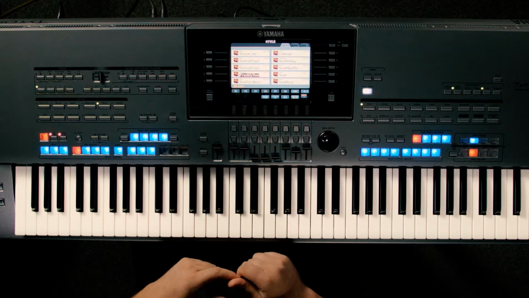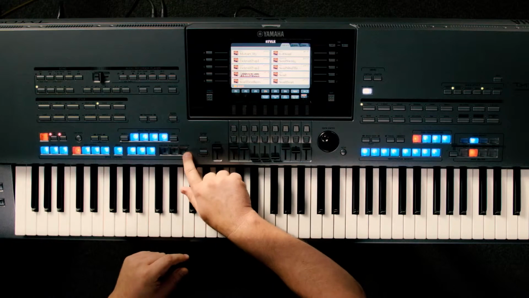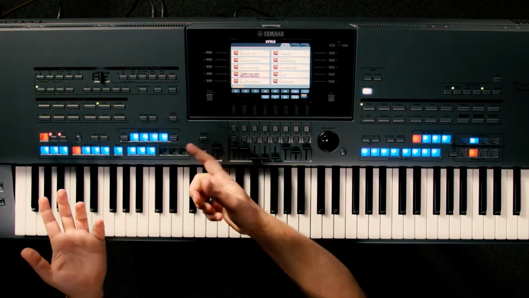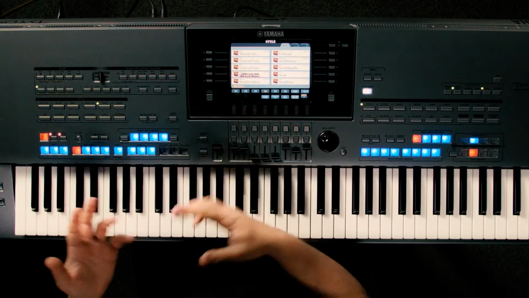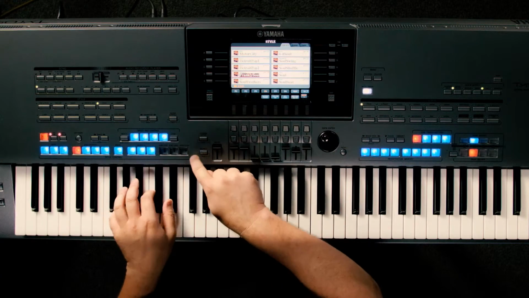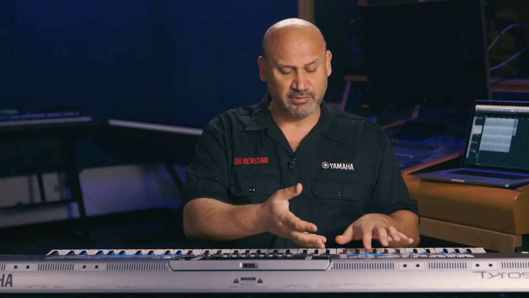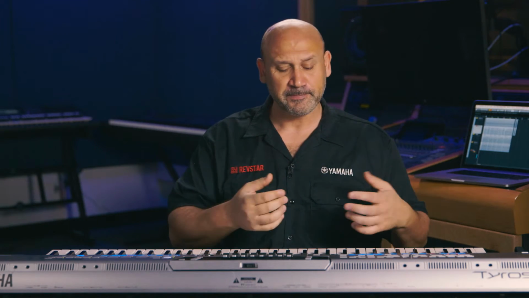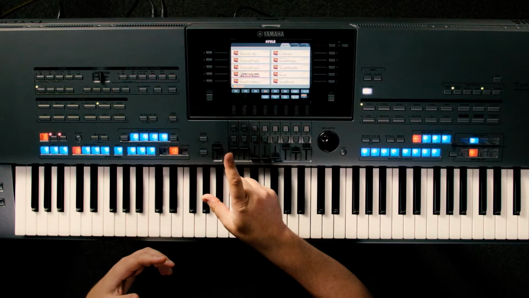Those 3 buttons are very important. Obviously, the start and stop button, it starts the style. But notice that if I push start, there was a rather conflict between starting the style and the actual chords playing. That's where the sync start comes in.